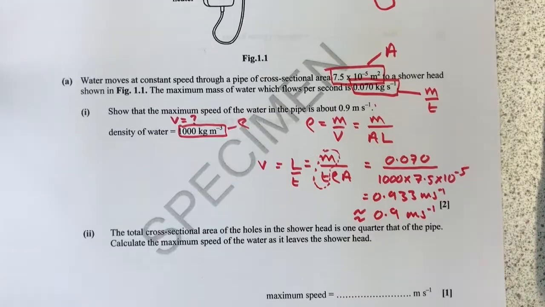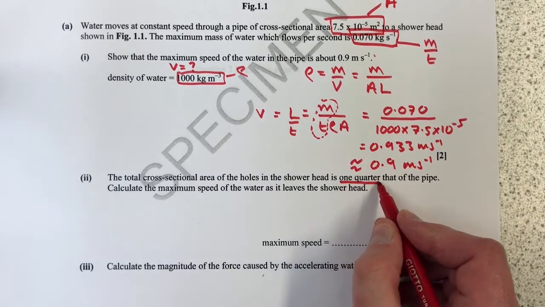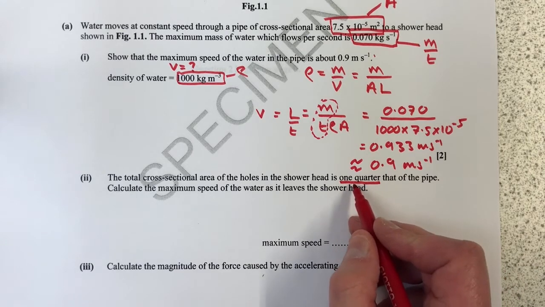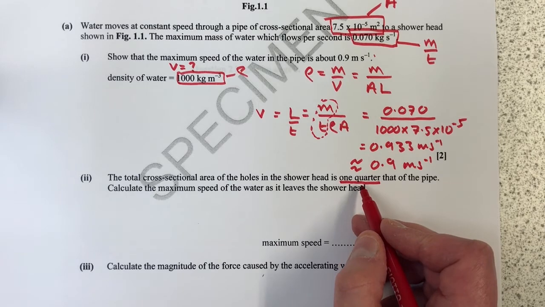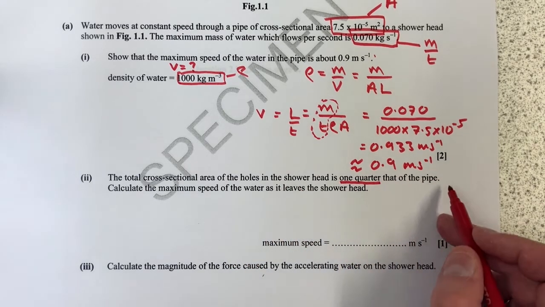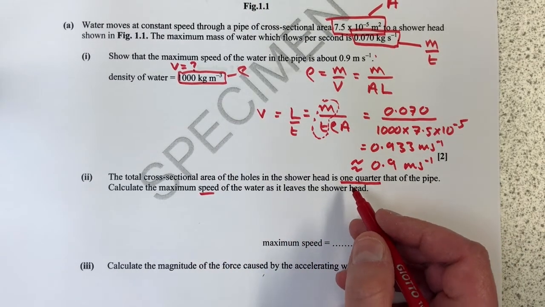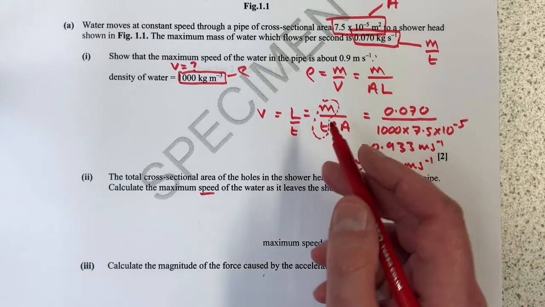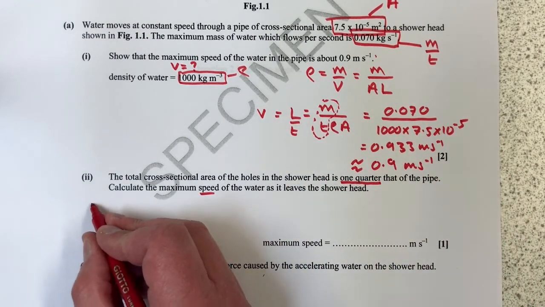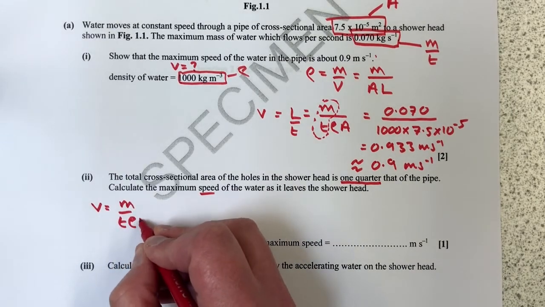Only 2 marks. The next part of the question: the cross-sectional area of the holes in the shower is 1/4. Okay, so this is a prompt for me to start thinking, instead of equations, more in terms of proportionality relationships. So the holes in the shower head reduce the area to 1/4 that of the pipe. Calculate the maximum speed of the water that leaves the shower head. Well, from the equation that I've already determined for the velocity, V equals m over t density area.